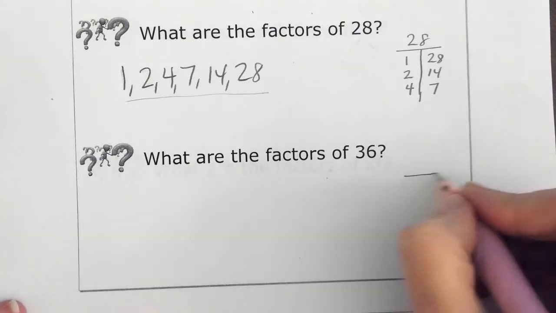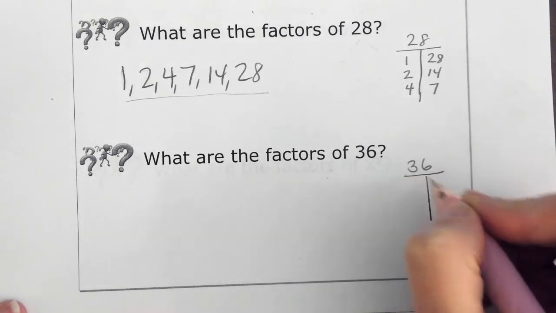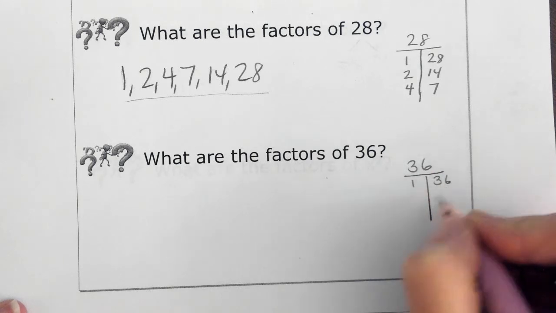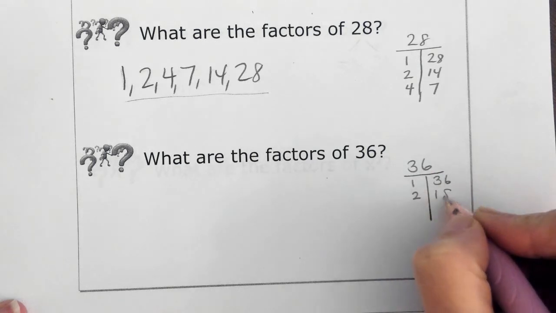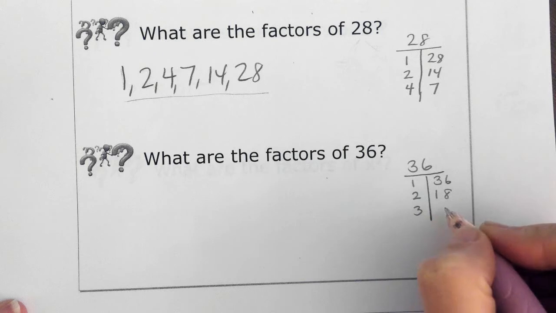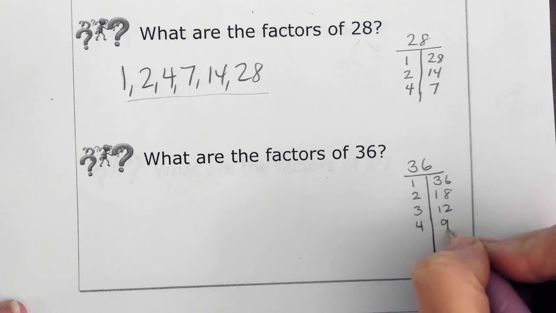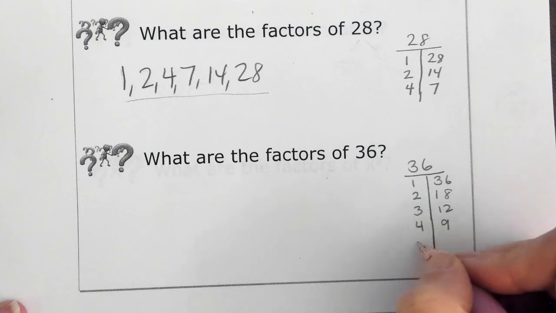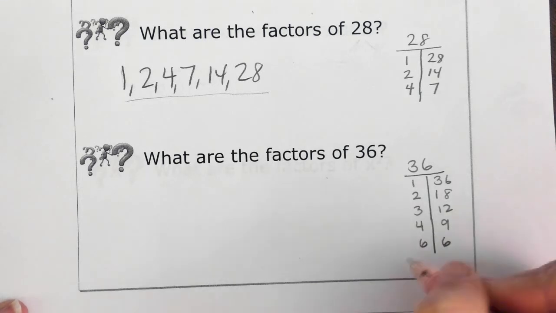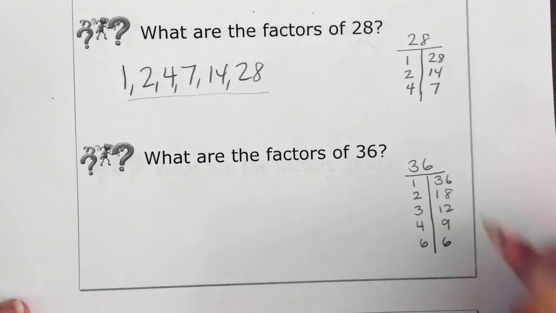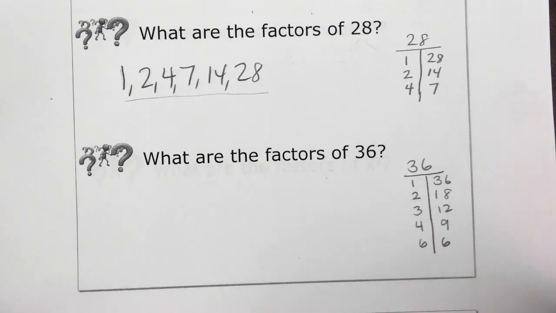All right, so when I look at 36, I see 1 times 36. I see 2 times 18, 3 times 12, 4 times 9, 5 doesn't work, 6 times 6. And obviously I'm just going to go back the other way. So yes, 9 times 4 is another combination. I've already got 4 and 9, so I don't need to list it again.